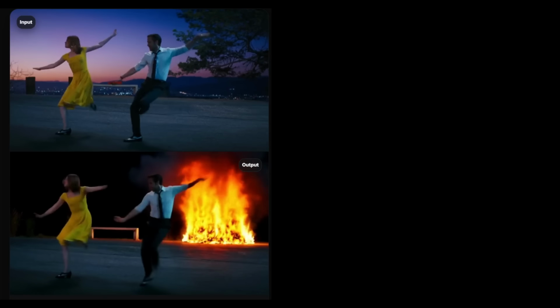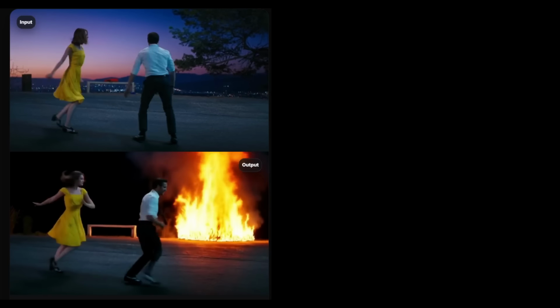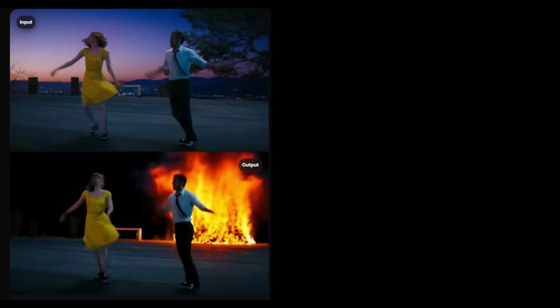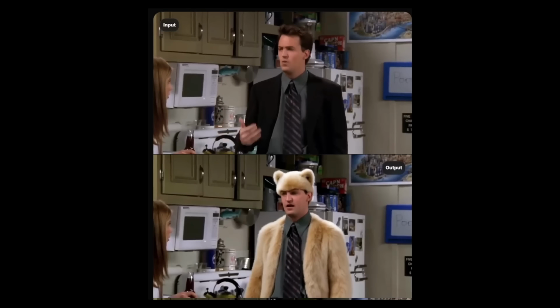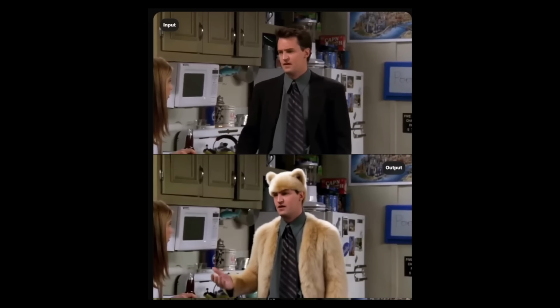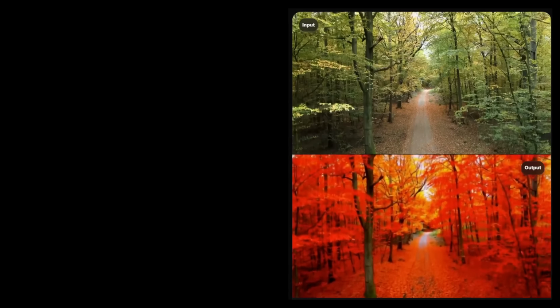Now, you don't even have to input any reference photos. You can just prompt it on what you want to edit. If you wanted to add a huge fire in the background, here's what you get. Or you can change the outfit of this character, or you can turn the scene into autumn like this.